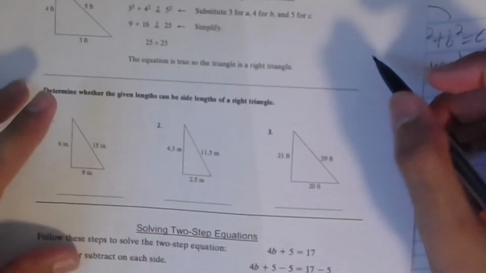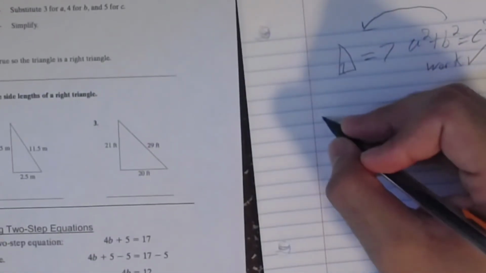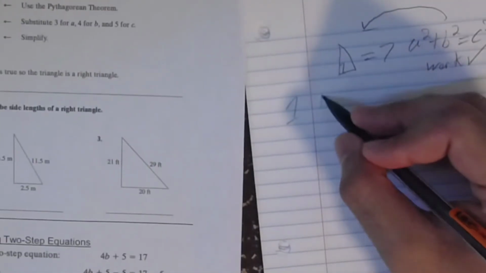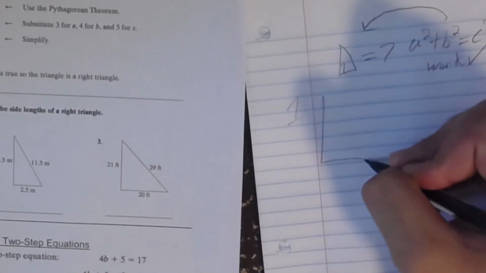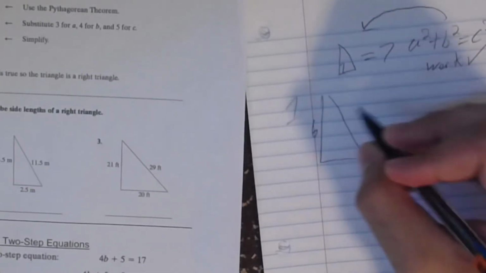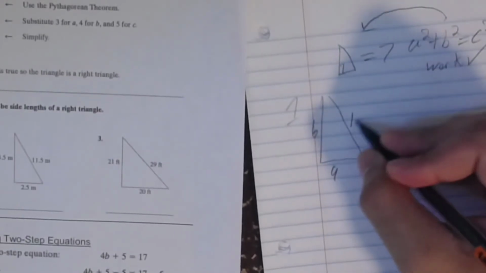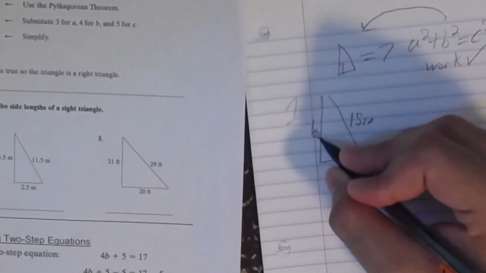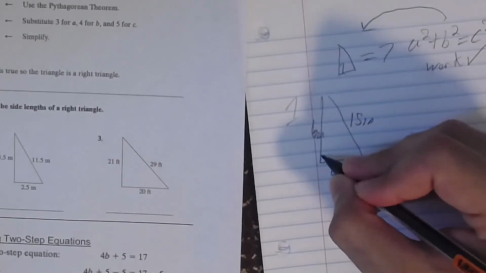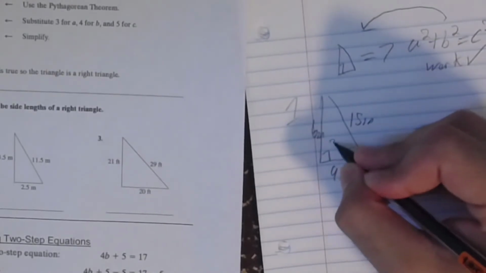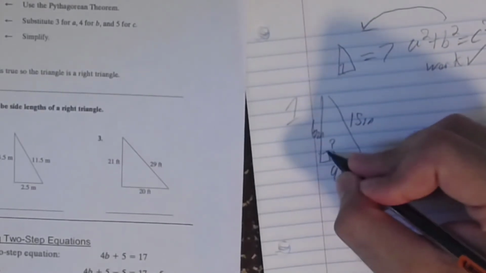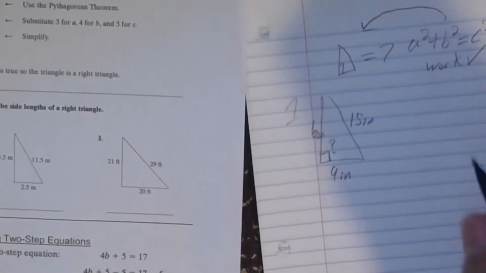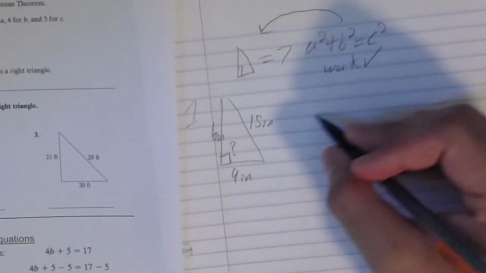Now let's determine these ones. Let's do the first one. First one is this. We have 6, 9, 15. They're all inches. This is what we're trying to figure out right there. Is this a right triangle? Is there a right angle right there? We do not know. Let's see.